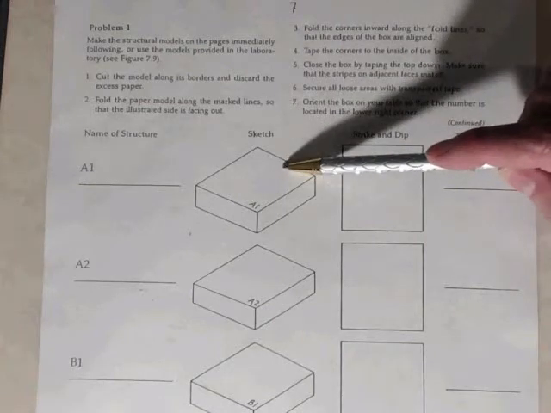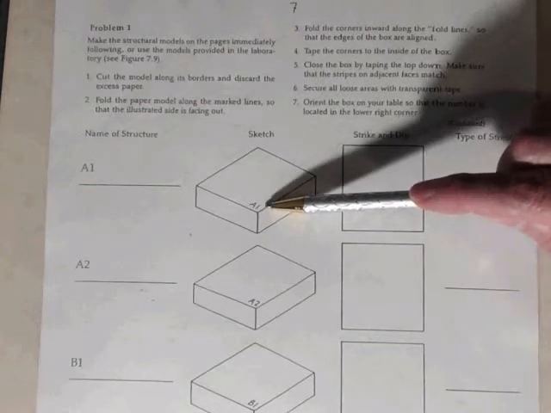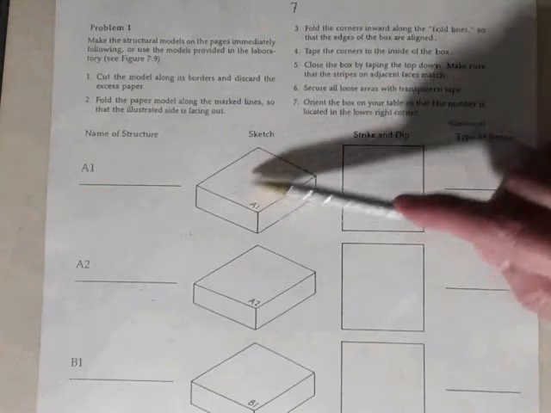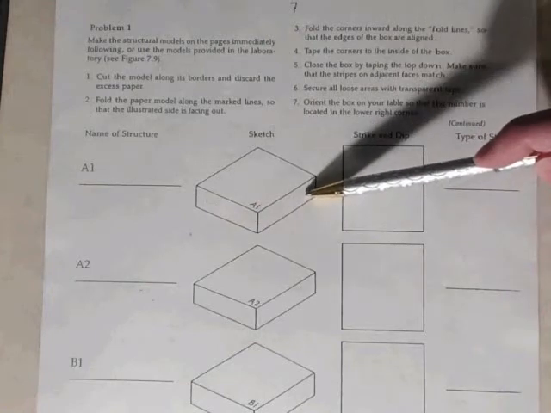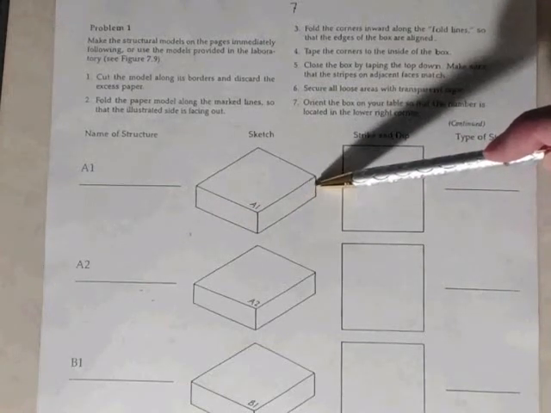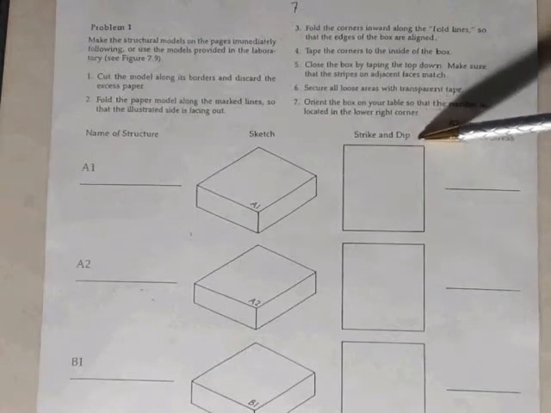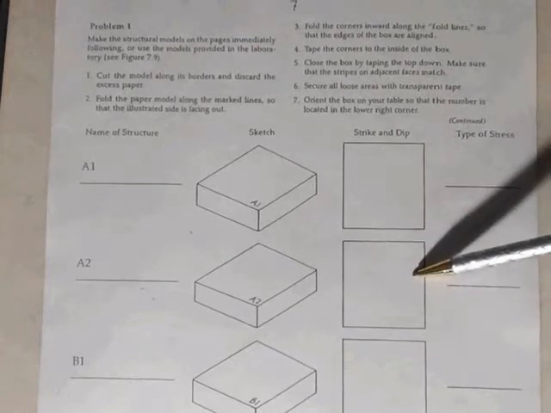We'll be orienting our box with the letter and number in the lower right hand corner, and then drawing a sketch of the top, what we see on our box, and the side views. Once we get our sketches put together, we'll put in the strike and dip pattern. I'll walk you through the strike and dip pattern. We saw a little bit of that when we were talking about the folds for the anticline, syncline, basin, and dome, but we'll be putting that in for each of our sketches.